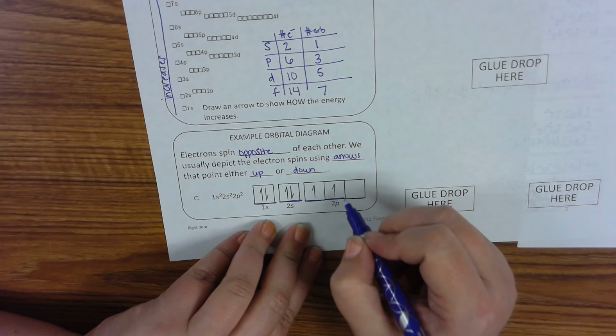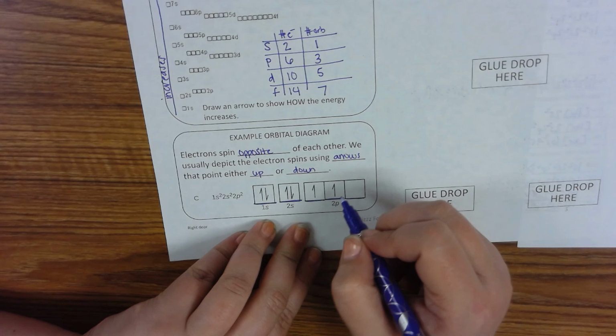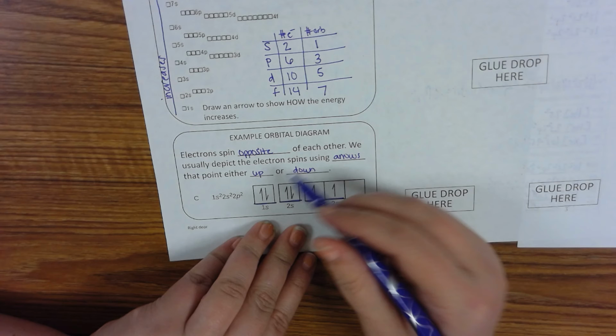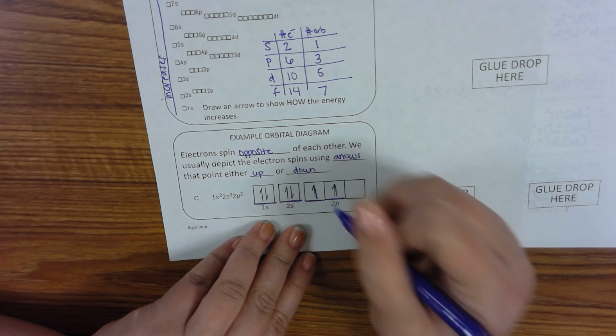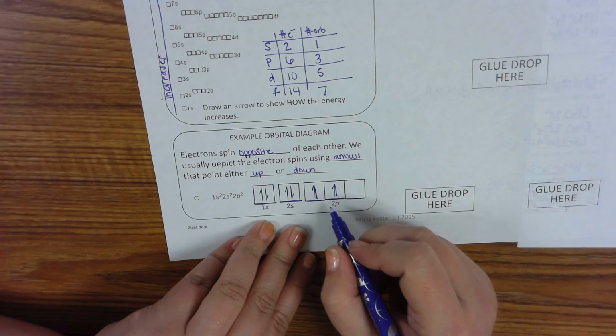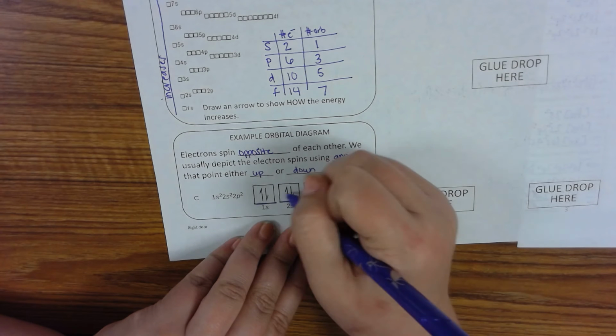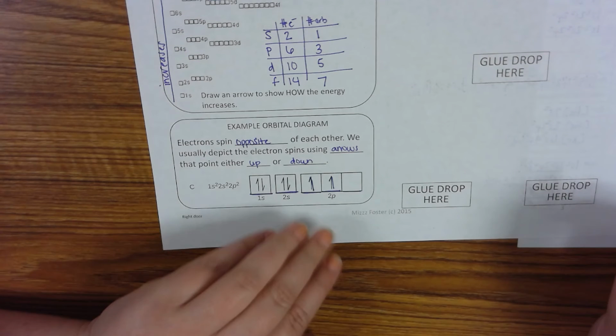Then you just go through and fill it up. And you say, okay, carbon stops at 2p2. So 1, 2, and I'll explain to you in just a second why they're spaced and not doubled. And then everything else is filled up. So that's your orbital diagram.